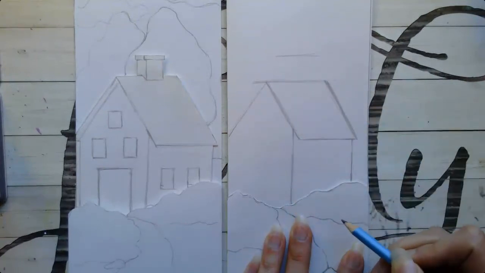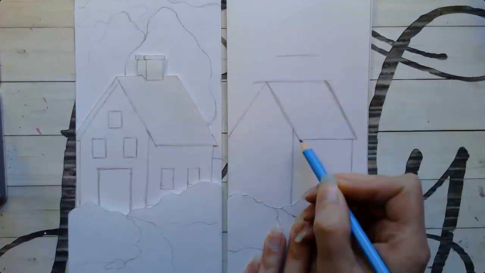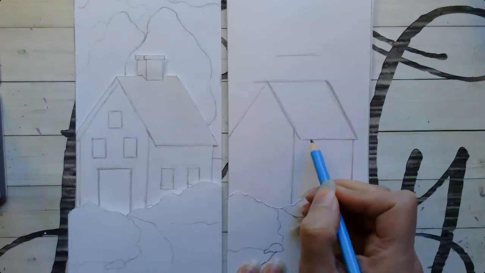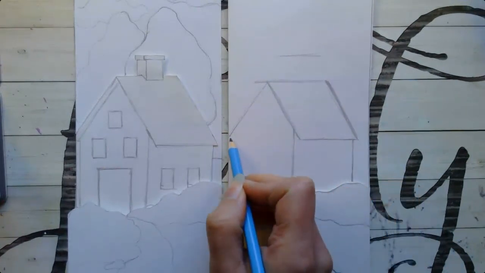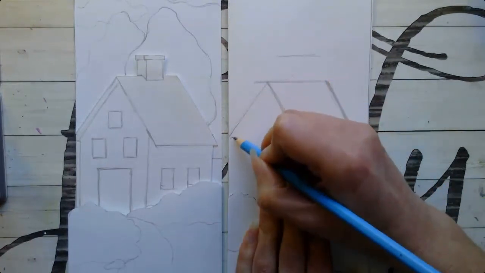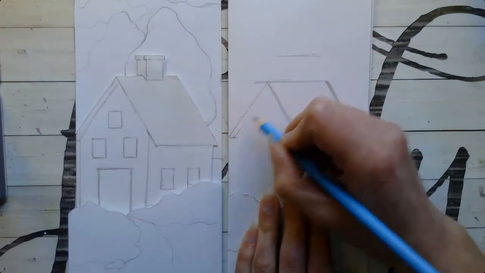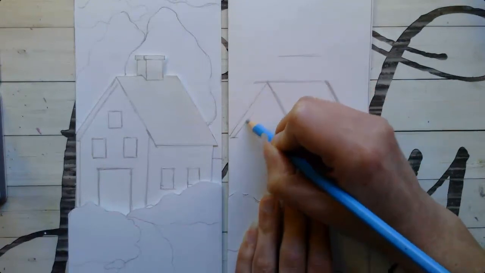Okay. All right, next we're going to come over here, and I am going to follow this line over and make a little mark and do another very thin diagonal line that's going to come up, and it's going to stop here.